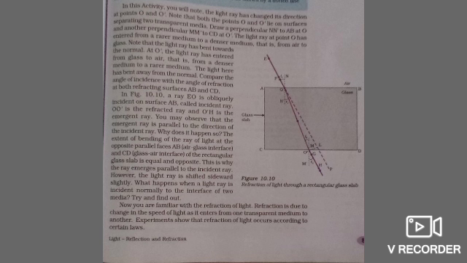Good afternoon, students. Welcome to the chapter Light Reflection and Refraction. In this class, let us discuss refraction of light, refractive index, and laws of refraction. So first we shall discuss the refraction of light.